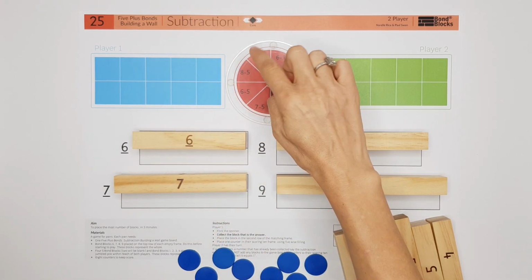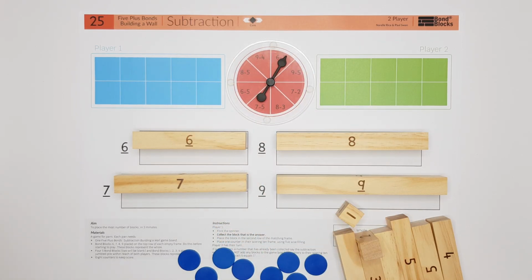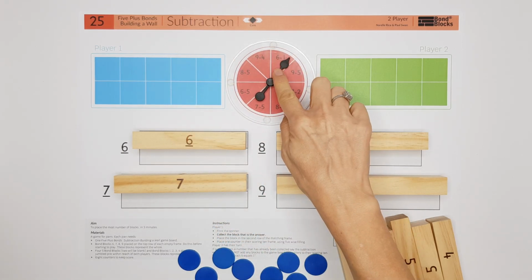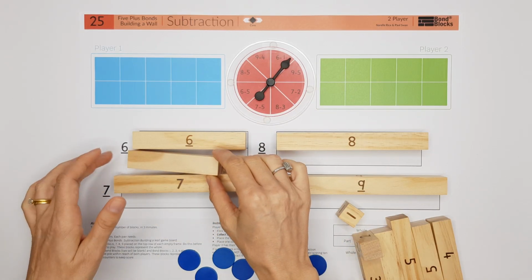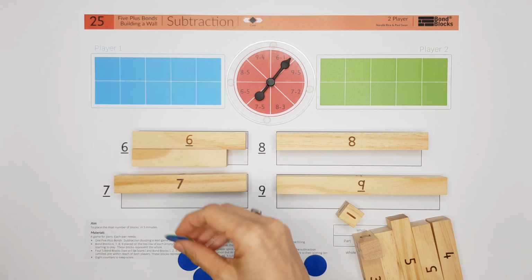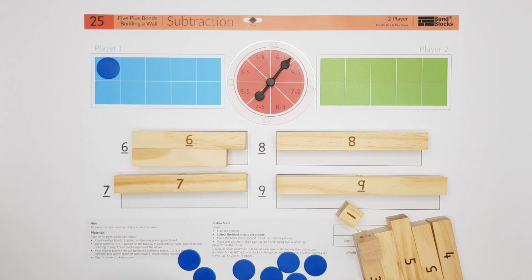Player 1 goes first. 6 subtract 1 equals 5, and they place the 5 block. I also place a counter for being able to place a block.